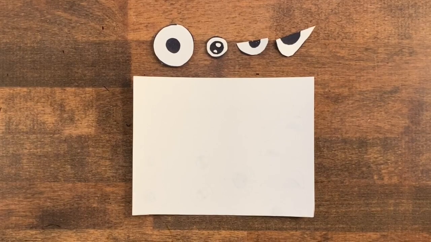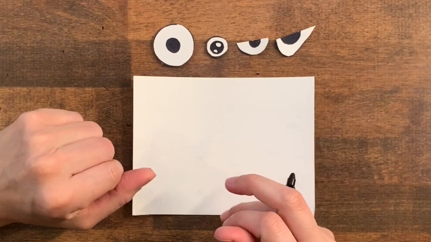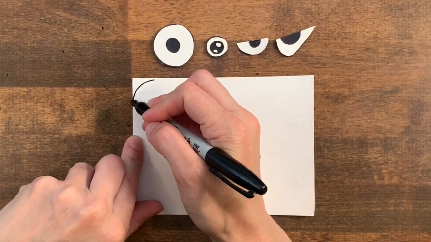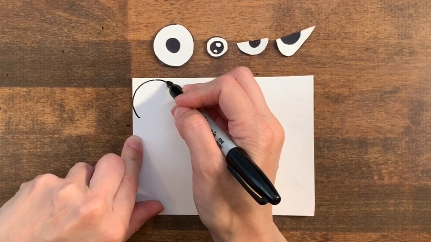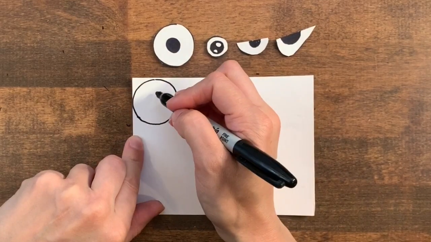We'll learn how to make 4 different kinds of eyes so that your characters can have different personalities. We'll start with the one on the left. This is the easiest one. All we need to do is make a large circle, bigger than you think you need, and then a smaller circle in the middle.